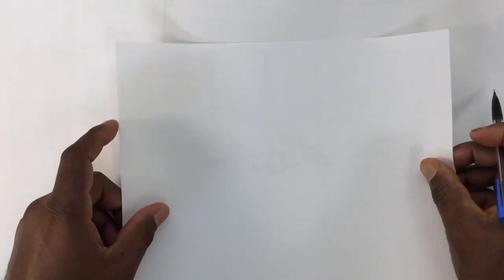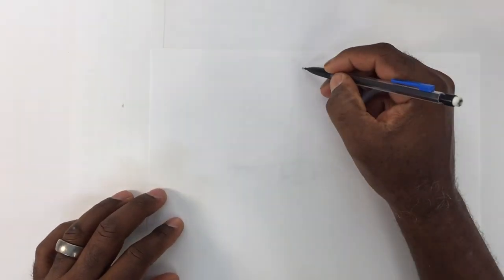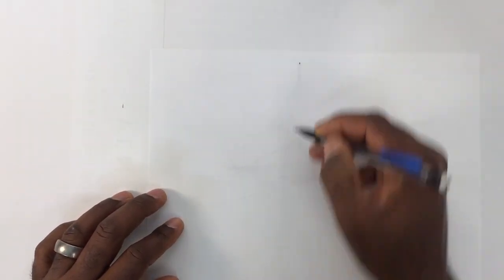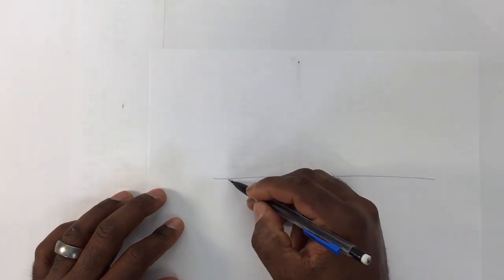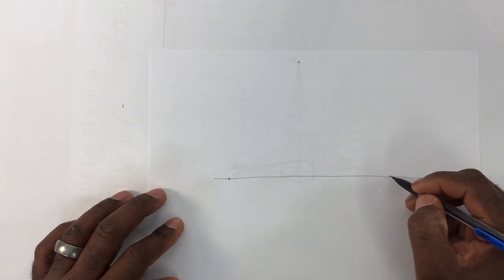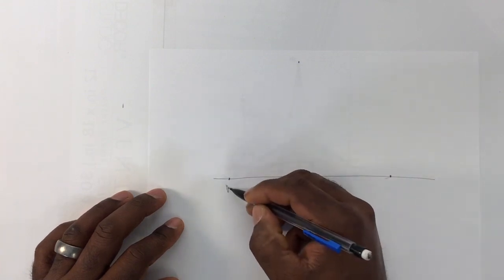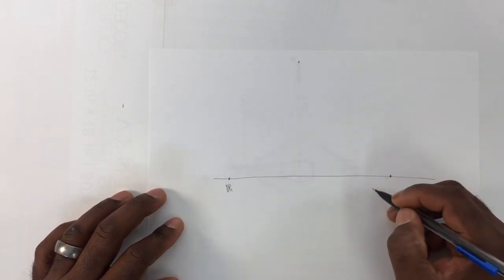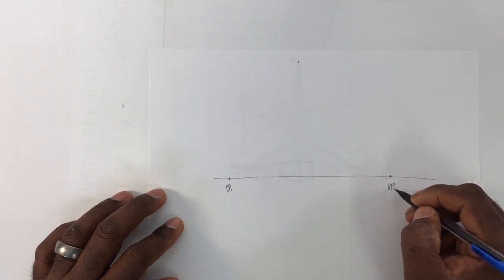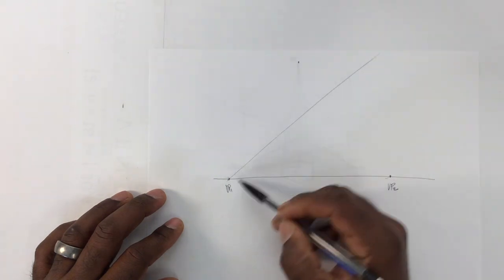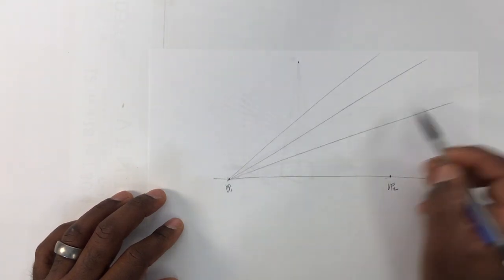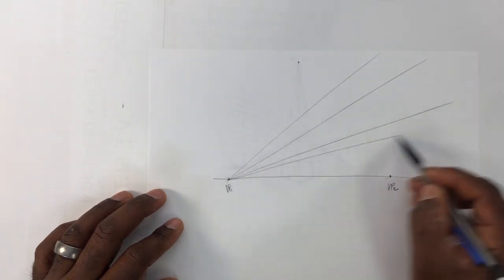I'm going to flip this over and do that same thing over again without the marks. And even though it's pretty haphazard, VP1, VP2. So let's say I just do something like that, just some random lines like that.